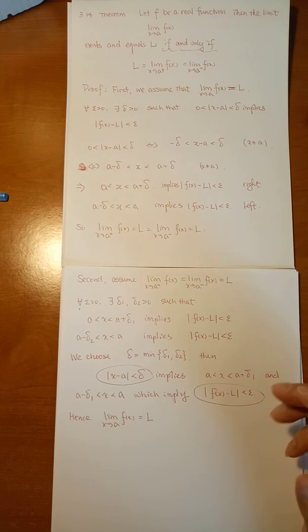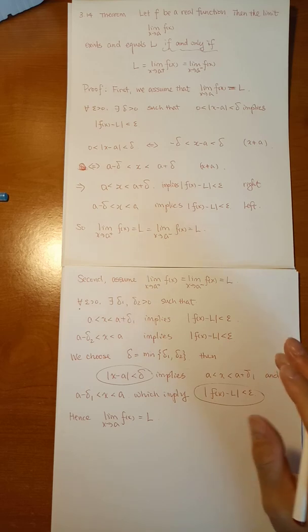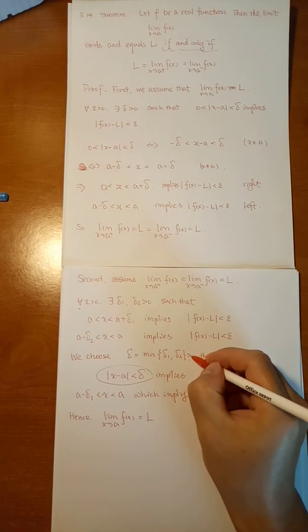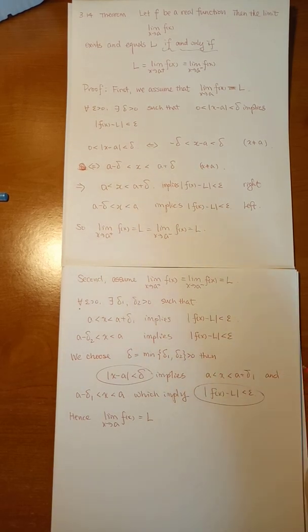Whenever you have finitely many, you can always choose a minimum. If you have infinitely many, this minimum may be 0, so it does not satisfy the condition.